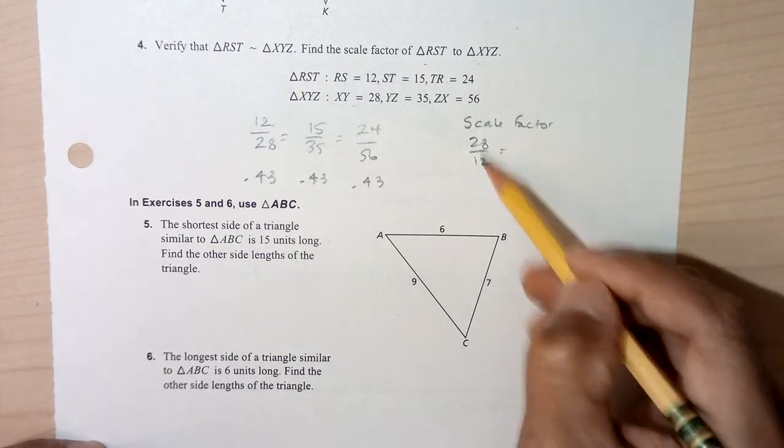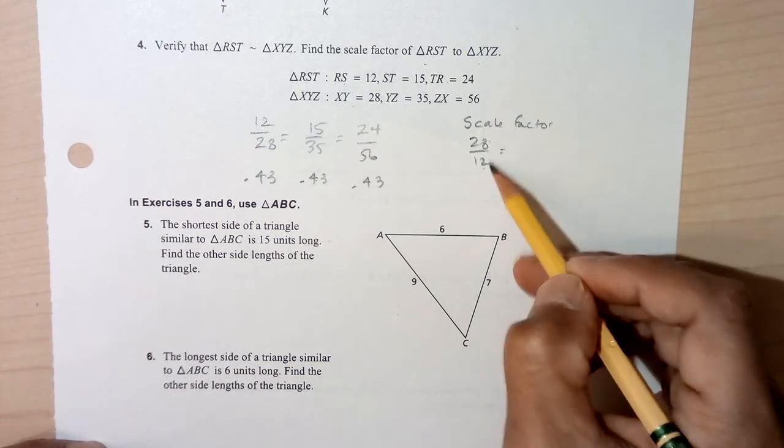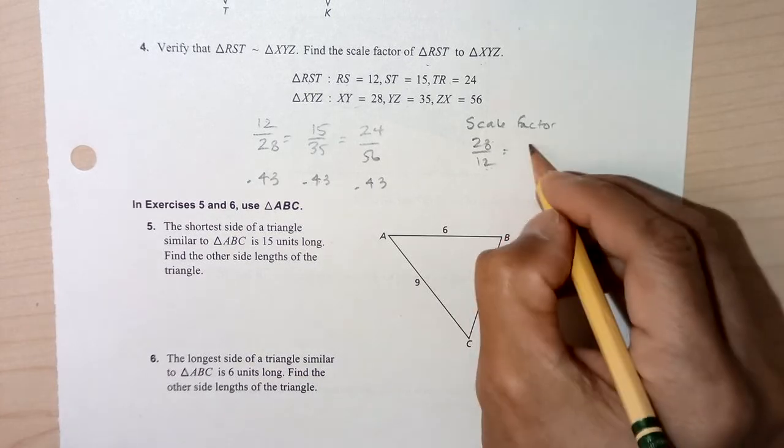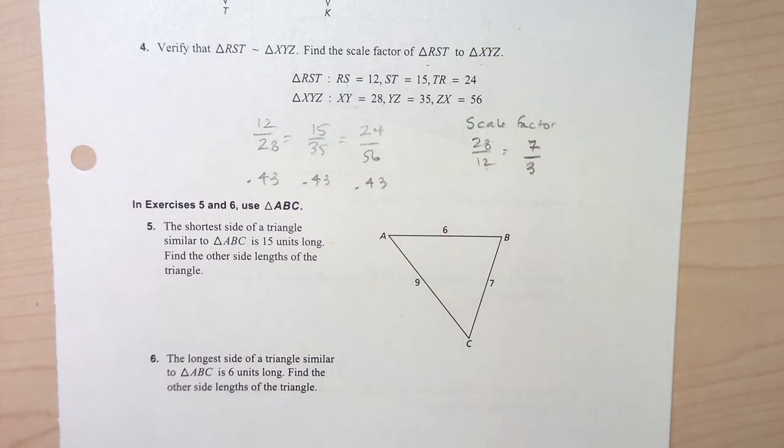So I can divide each of these. I can divide them by 2, but then that's actually not the greatest common factor. The greatest common factor between 28 and 12, if I want to simplify that in the least amount of steps, is 4. So 28 divided by 4 is 7. 12 divided by 4 is 3. Okay. So the scale factor should be 7/3.